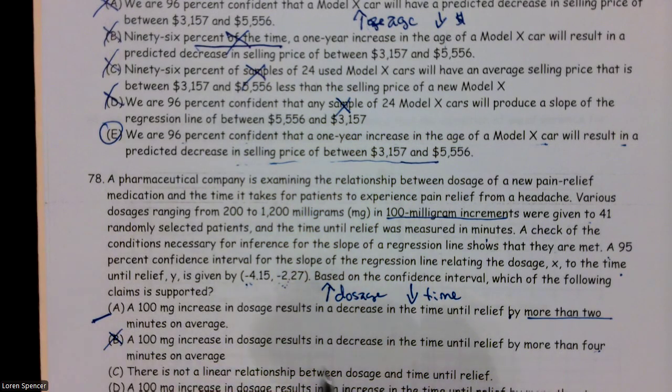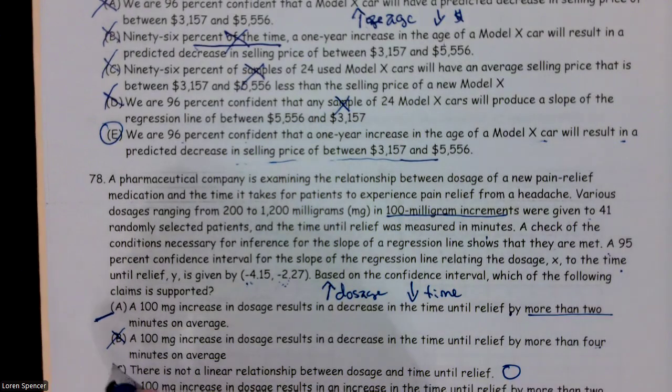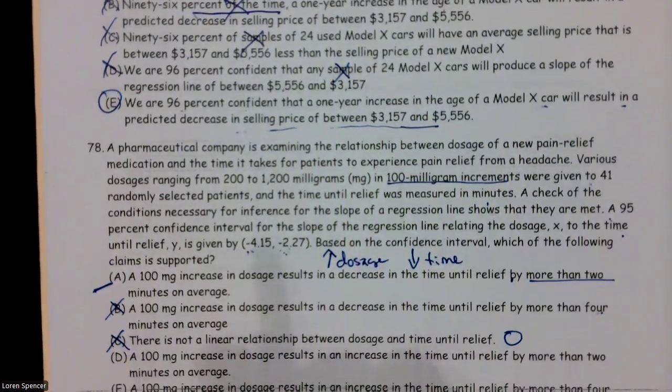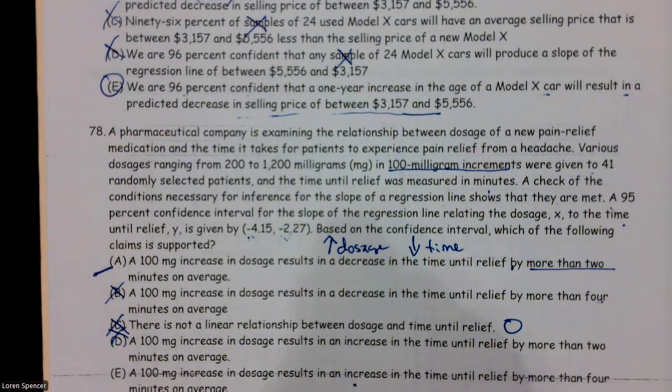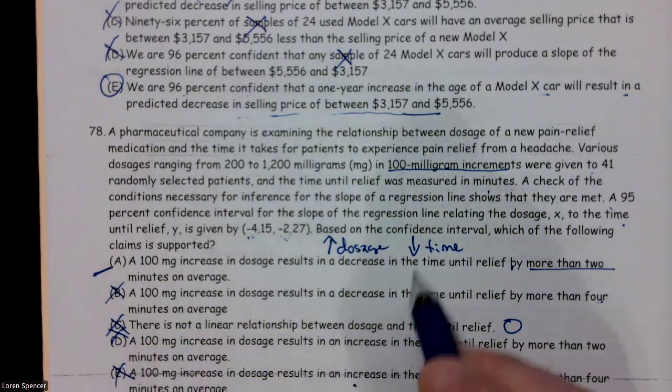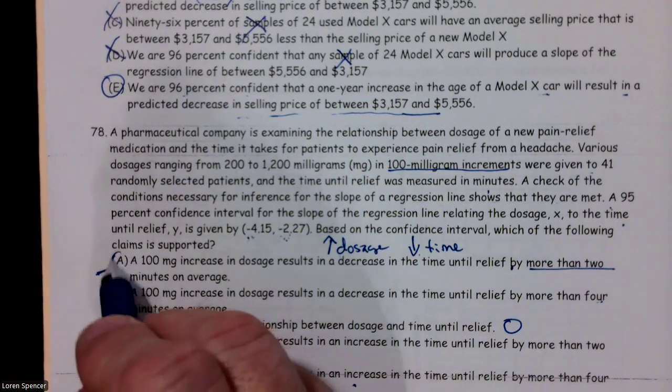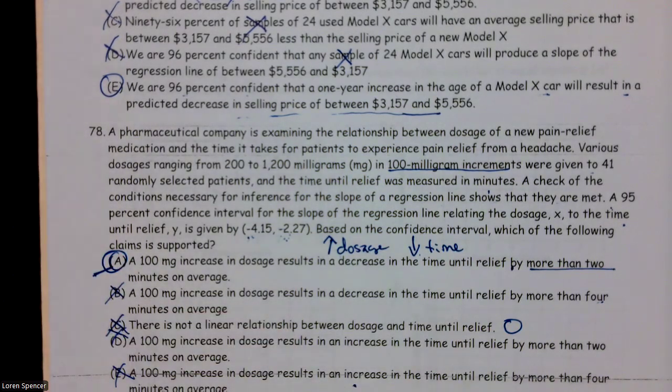There is not a linear relationship. No, we know it's not. There is a linear relationship because zero is not contained. 100 milligram increase in dosage results in an increase. No, we said dosage results in a decrease. That's wrong because we already said it's a decrease. As dosage went up, time went down. So our best answer choice for 78 is A.